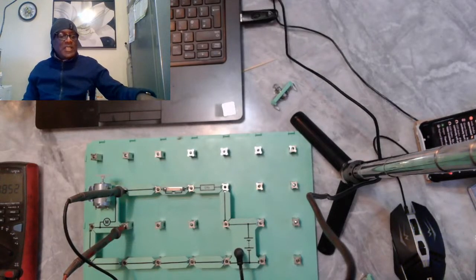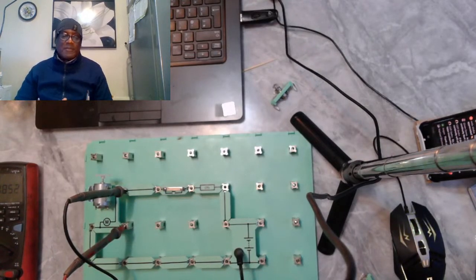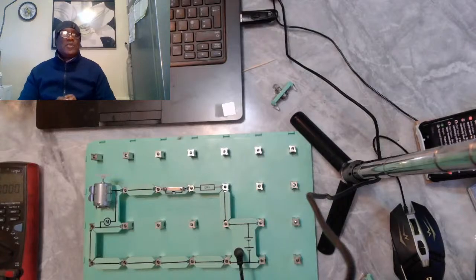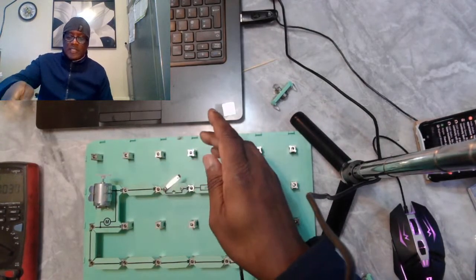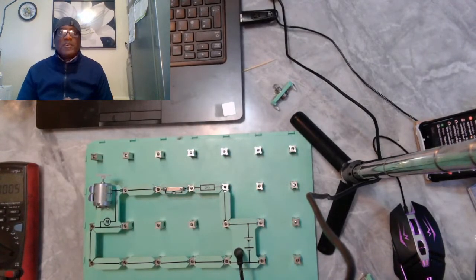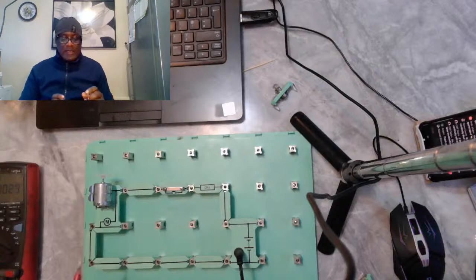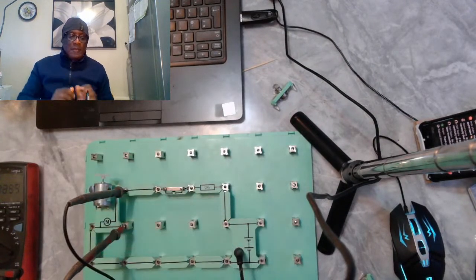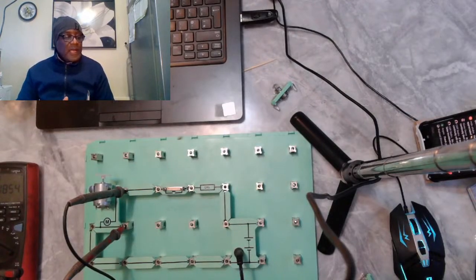Look at the voltage that we have now across the motor, and our motor is not working. The switch is open, I close the switch, and the motor is still not working. If I check across, I find that I have zero volts.